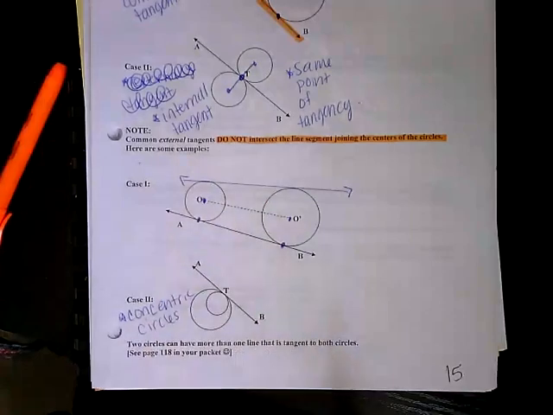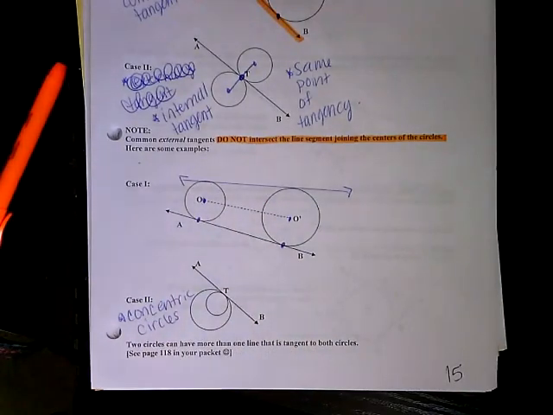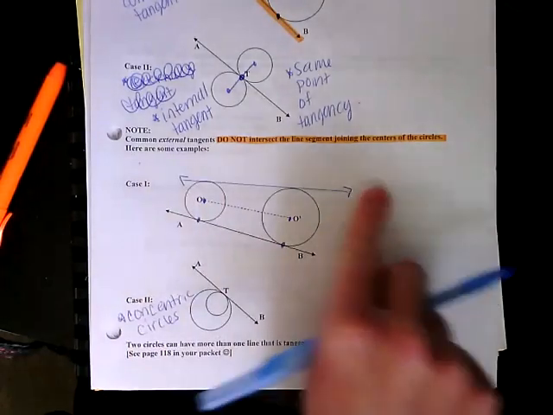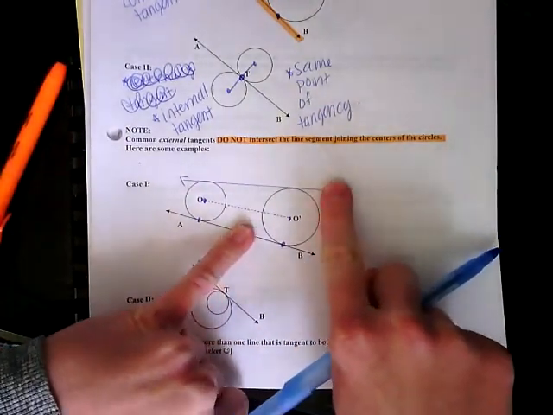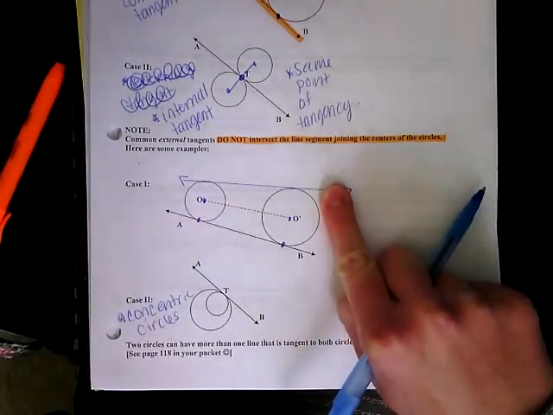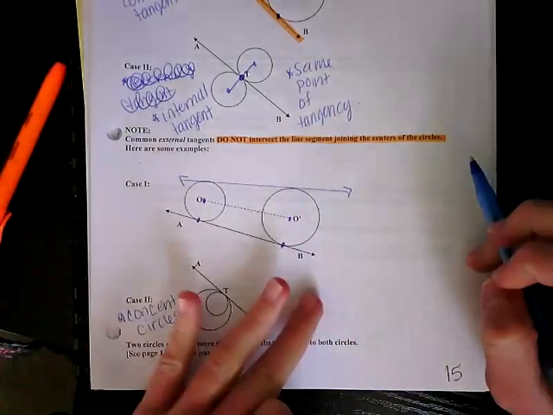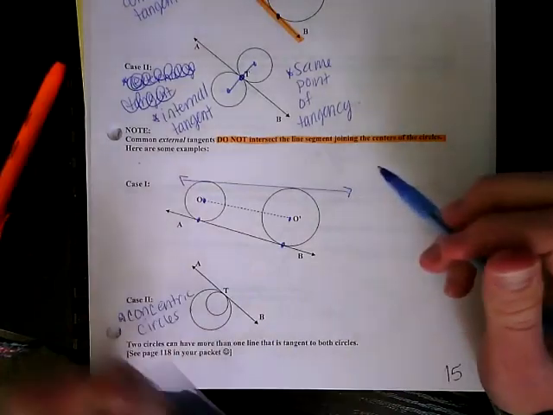Because one circle is inside the other. Okay. So two circles can have more than one line that is tangent to both circles. So obviously up here, as you can see in case 1, we have one line, we have another line, but we can also draw in another internal tangent line, right?